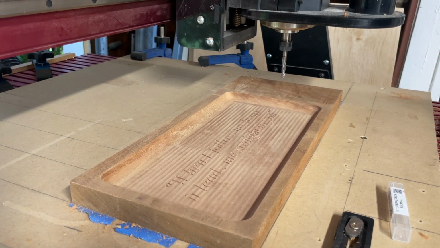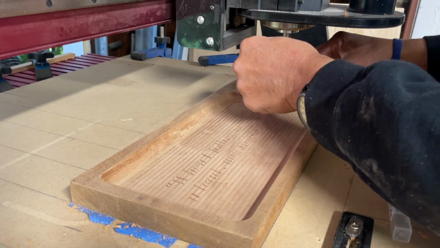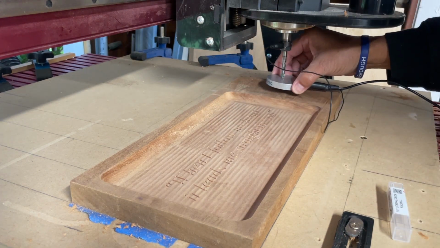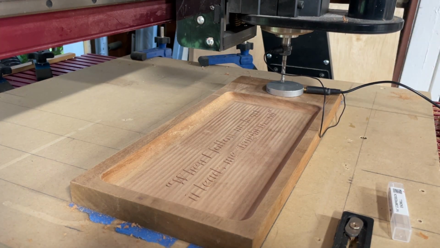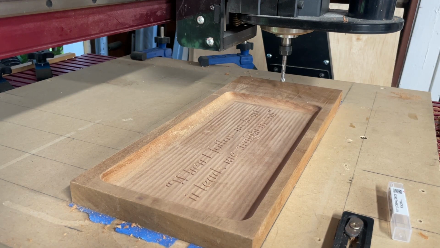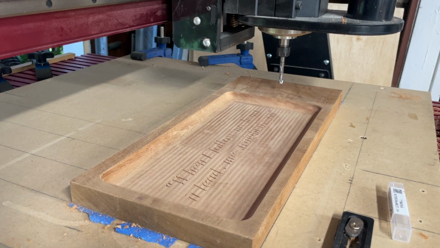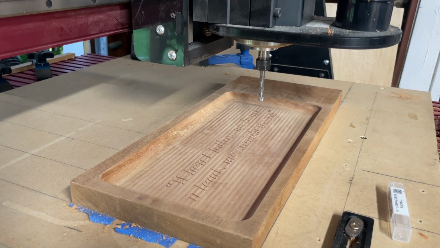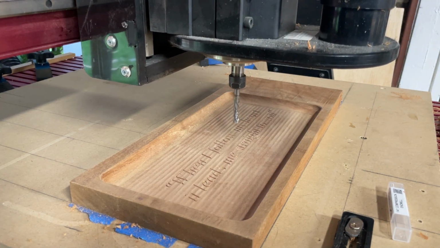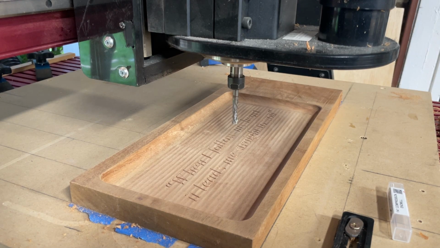Okay, we've installed our 1/4 inch down cut compression bit. We just need to zero it out. And let's move back to our XY 0. Okay, now I won't put the dust boot on this just so you can see this thing cut around the outside. We'll see how this compression bit works.